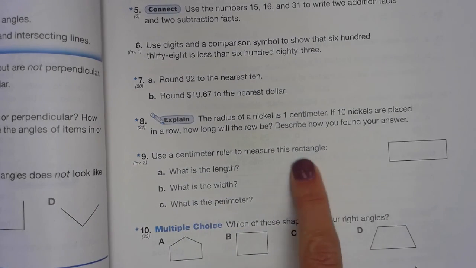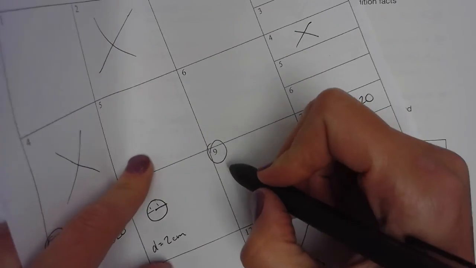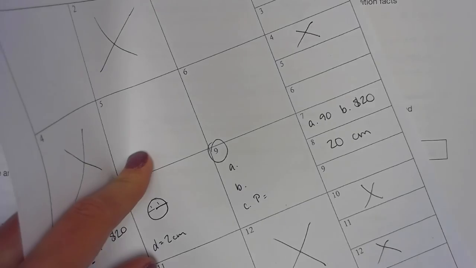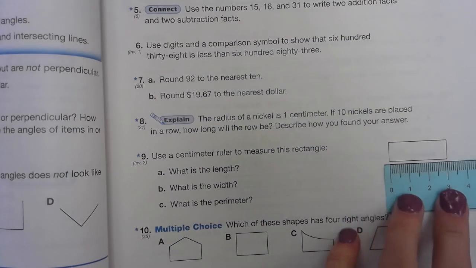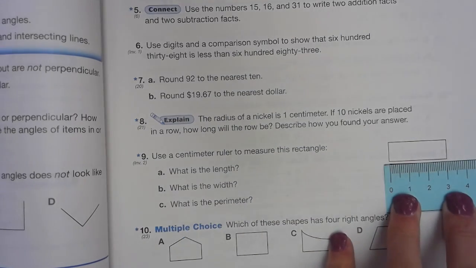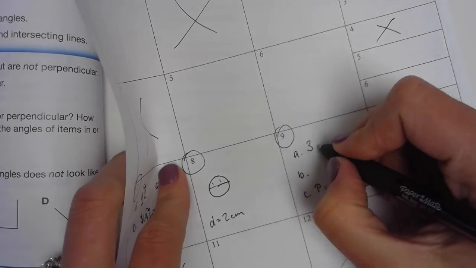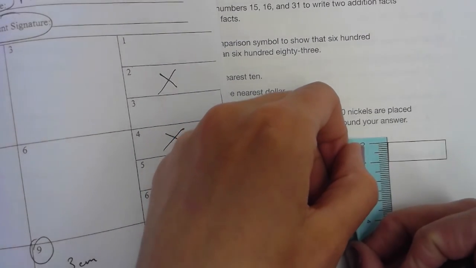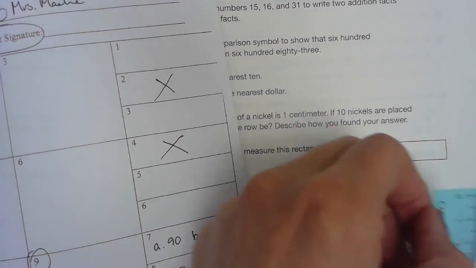Number 9, use a centimeter ruler to measure this rectangle. What's the length, what's the width, and what's the perimeter? Let's look at the length first. The length is the long side. So the length, start at 0, come across. We're at 3 centimeters. And the width, that's 1 centimeter, 0 to 1 centimeter.